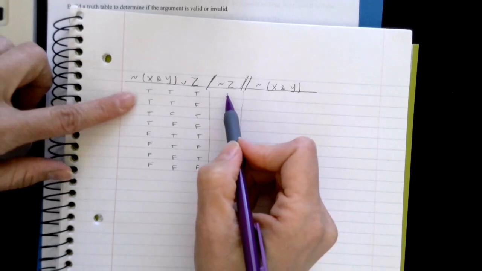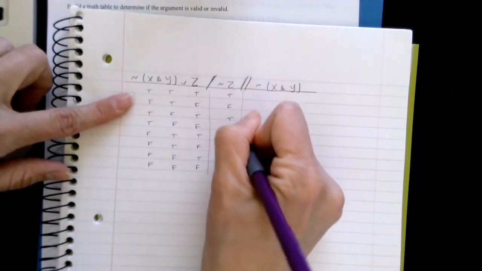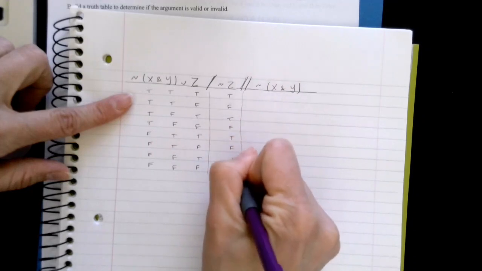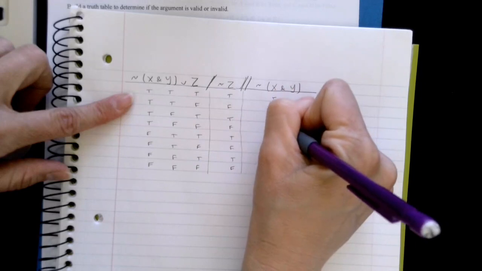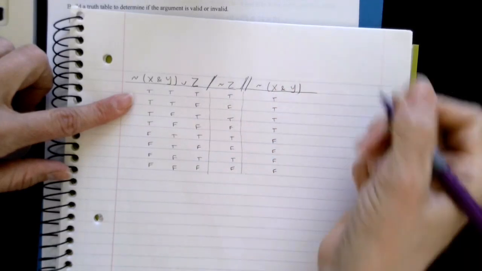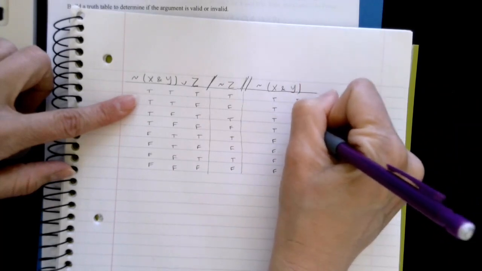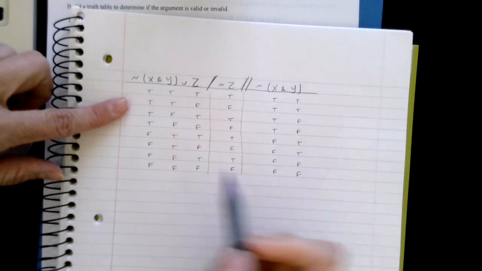So all the Z's get the same pattern. TF, TF, all the way down. All the X's, same pattern. Y's, TTFF, TTFF.